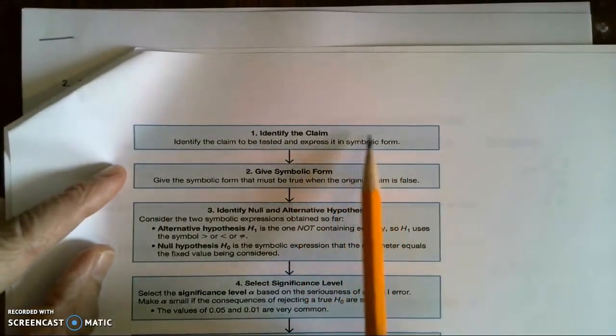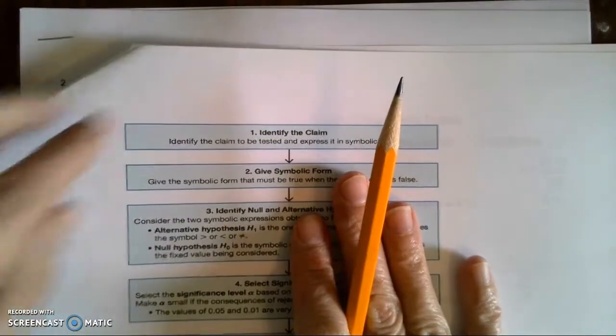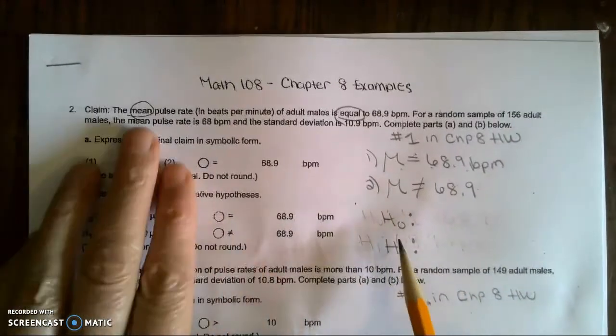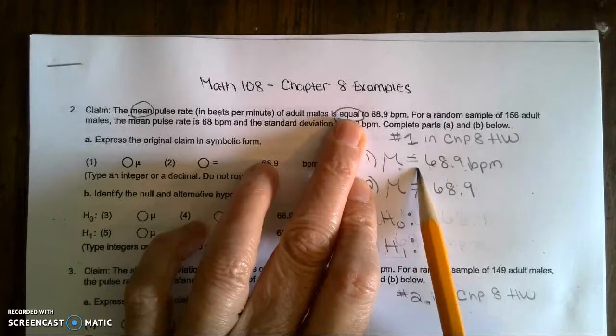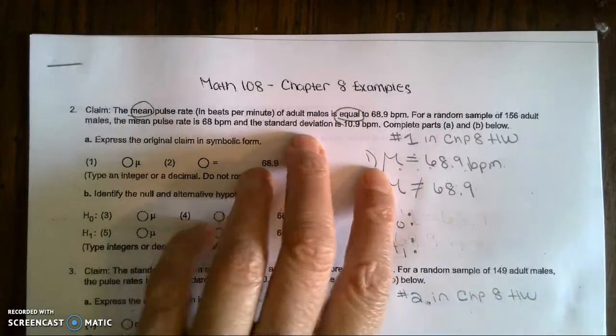and then put it in symbolic form. Okay, there's a copy of this on Canvas. There's 2 sides. Looks like this, just so you know. Okay. So the claim is that the mean is equal to 68.9 beats per minute. So that's step 1.